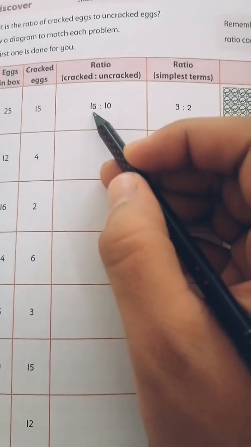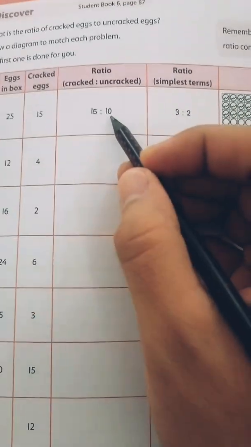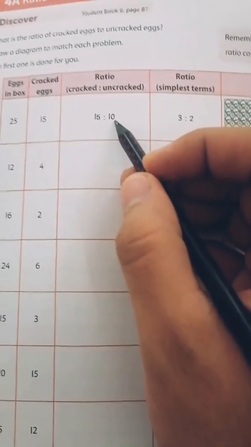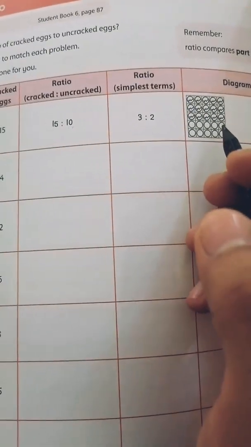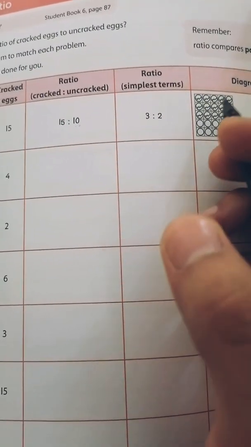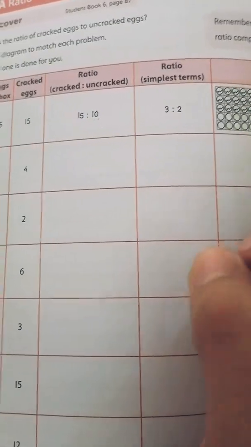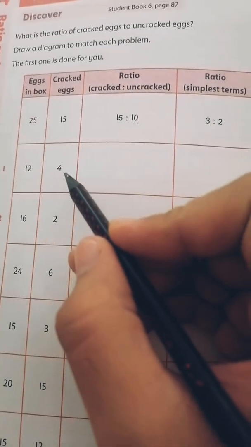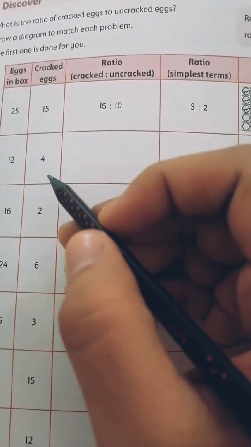How many 5s do we have in 15? 5 multiplied by 3 is 15, so 3. How many 5s do we have in 10? 5 multiplied by 2, so we write 2 here. And then make a diagram, like 15 of them are cracked, like they are broken, and the 10 are okay, like this.